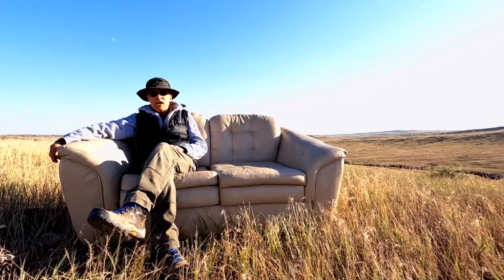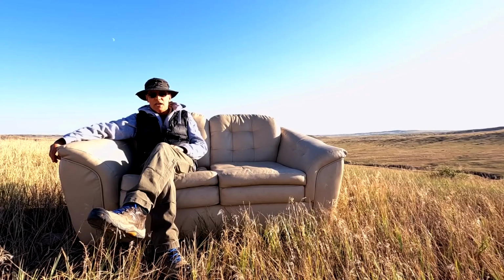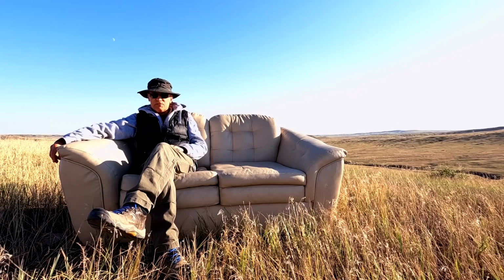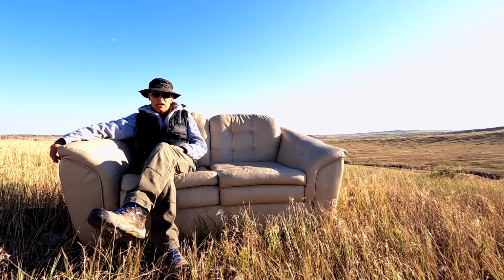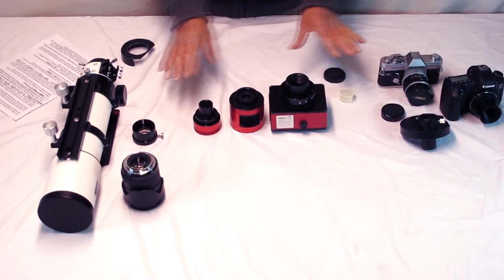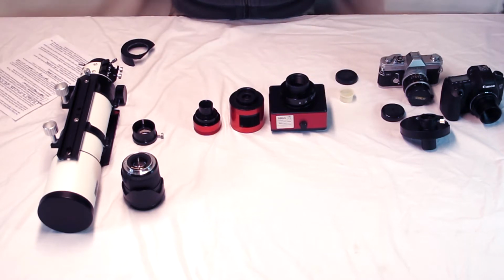Let's head over to the shop and check out the pros and cons of CCD versus CMOS Astrocams. There is a difference, fellas, and you might want to check this one out to get a better understanding of how these things operate. We could literally spend days discussing the differences and the pros and cons, but I'm going to cut to the chase.